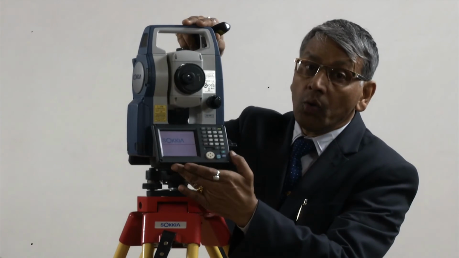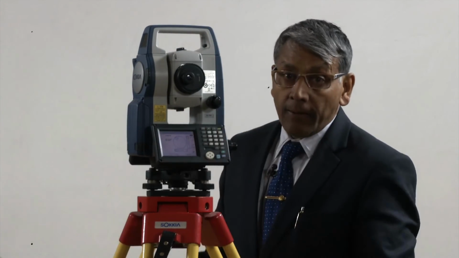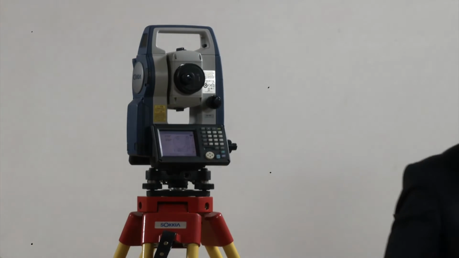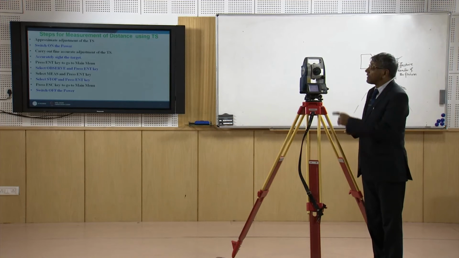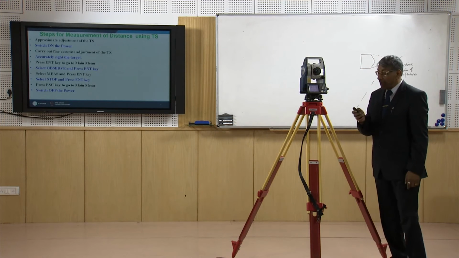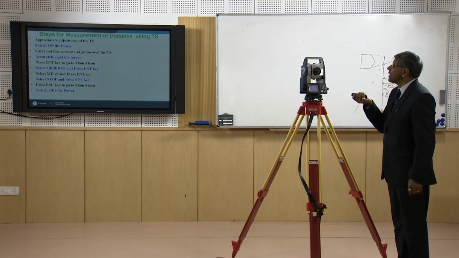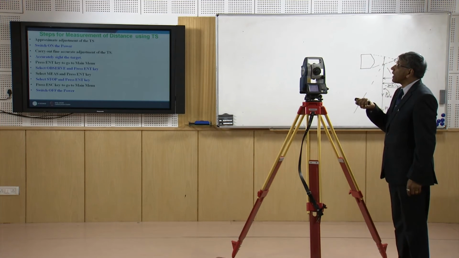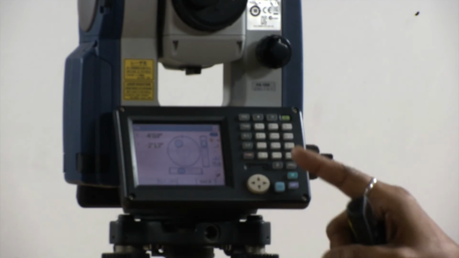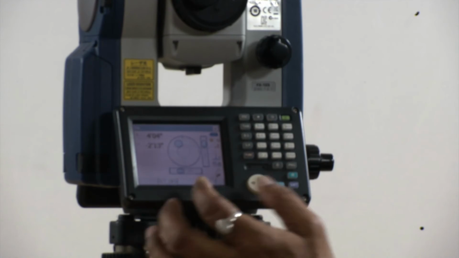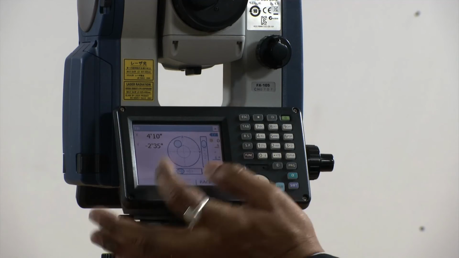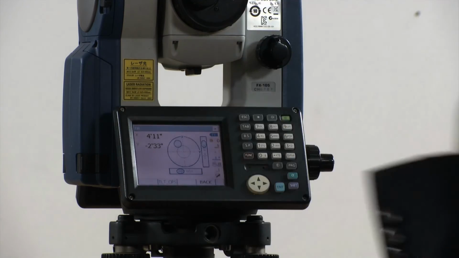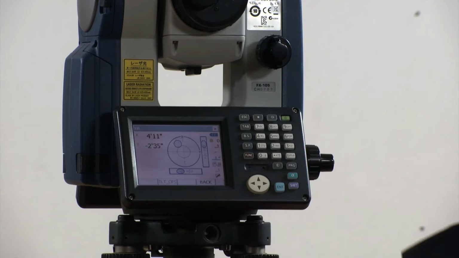So, we have switched on this instrument. Now, as I had told you in some other class, to make the instrument perfectly centered and level, there are two bubbles: this one is the longitudinal bubble in the y direction, this one is the longitudinal bubble in the x direction, and this is a cross bubble.